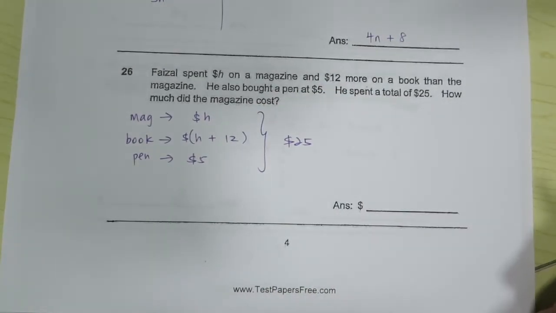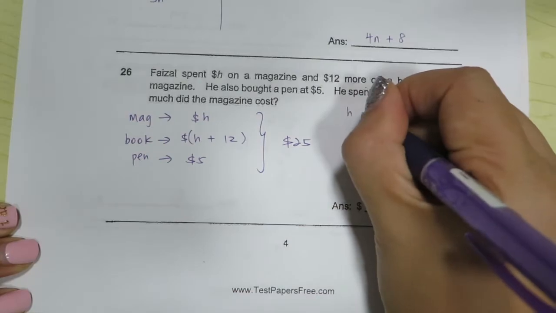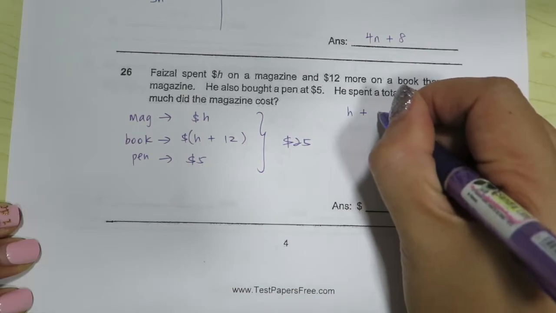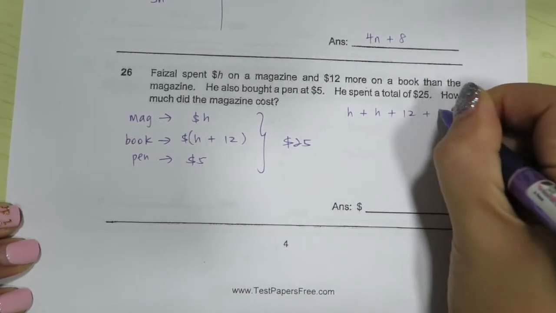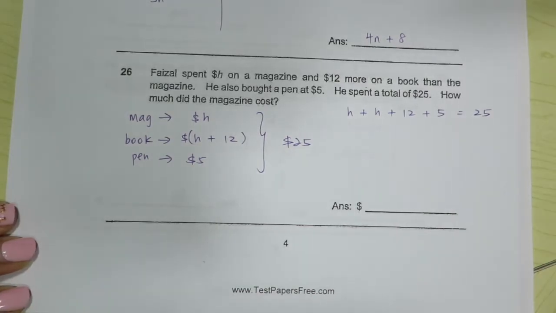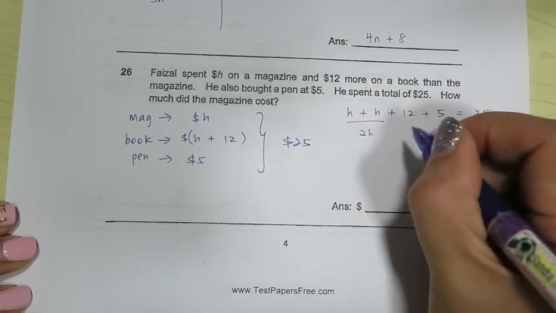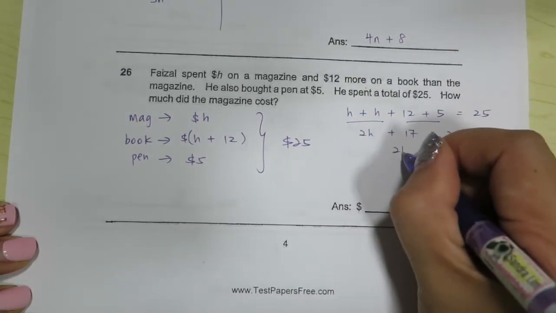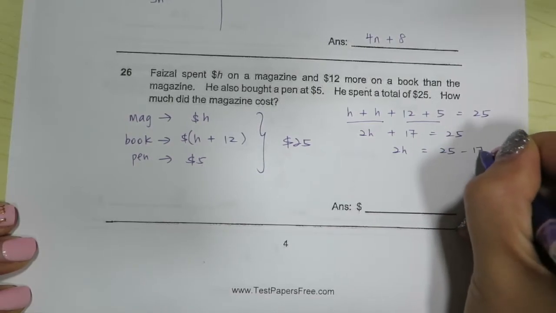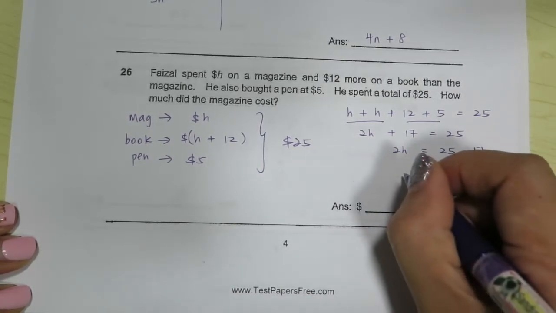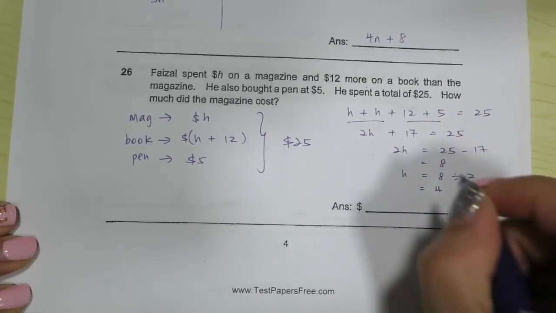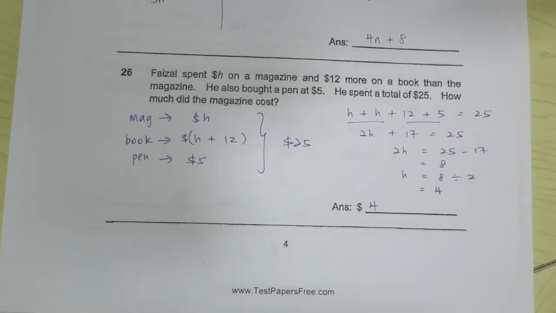So try to find the cost of the magazine, which is H. So all these three add up to $25. So H plus H plus 12 plus 5 is 25. H plus H, 2H. 2H plus 17 is 25. So 2H will be equal to 25 minus 17, which is 8. So H will be equal to 8 divided by 2, which is $4. So the magazine costs $4.